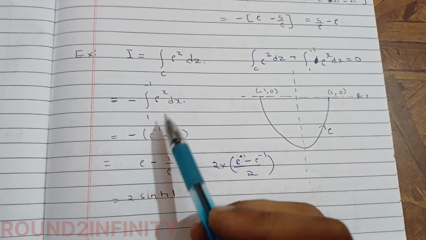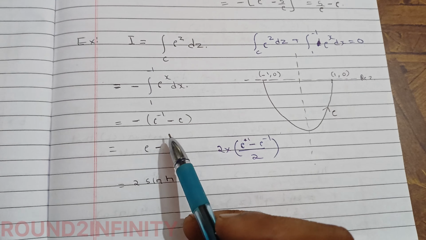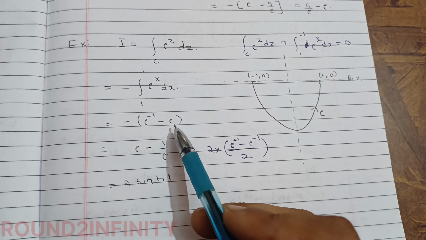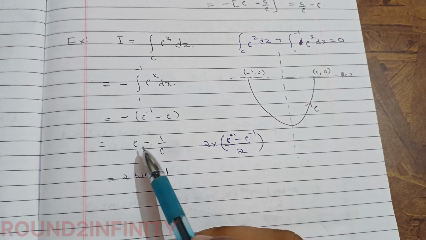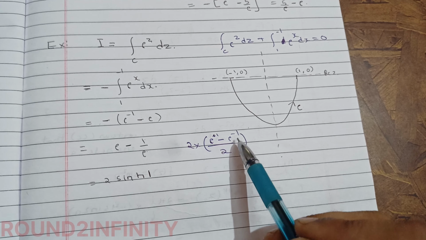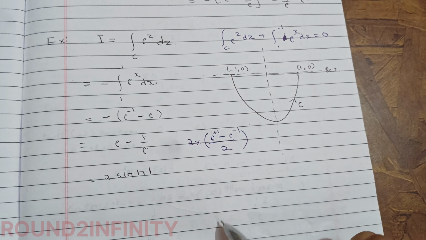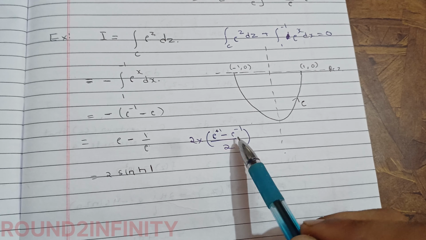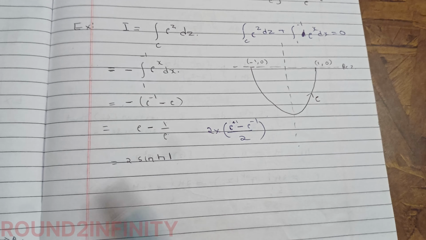Now from here this value will be minus of this, so you can solve this integration. Exponential x will give you exponential x, then putting the limits will give you e minus 1 minus e. Now if you divide by 2 and multiply by 2, first multiplying the minus inside, you will get e minus 1 upon e. So you can write it in this form: e plus 1 minus e minus 1, divided by 2, multiplied by 2. Now this is nothing but sinh 1. You know sinh theta is e to the theta minus e to the minus theta divided by 2. So that's how you get this value, and this will be your answer.